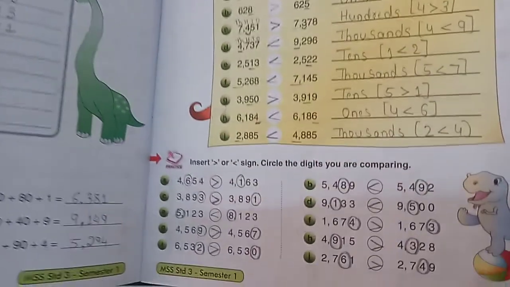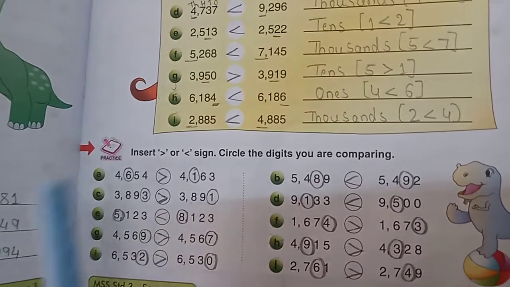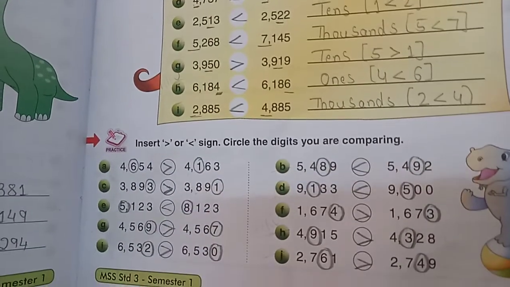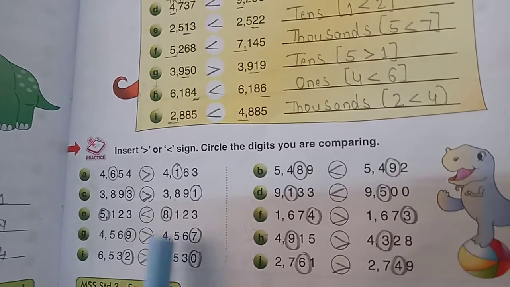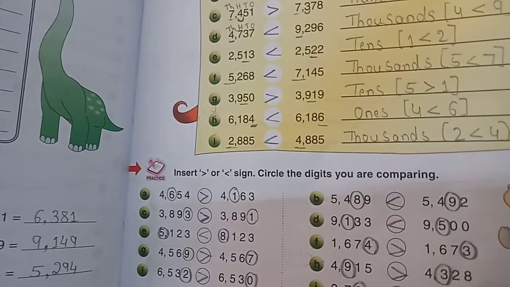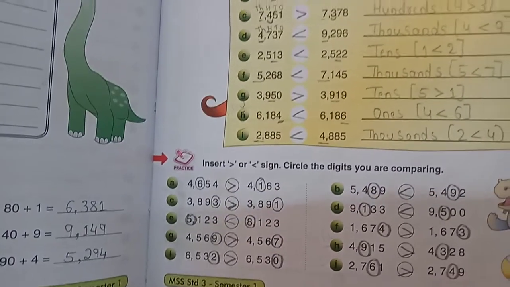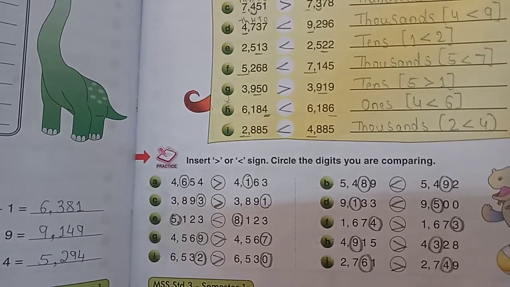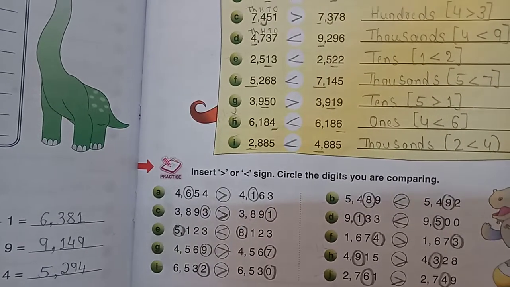Now moving to the last: inserting greater than or smaller than sign. Circle the digit you compared. Here I compared the places and I inserted the sign. This is our yesterday's homework. Pause the video and check these answers.